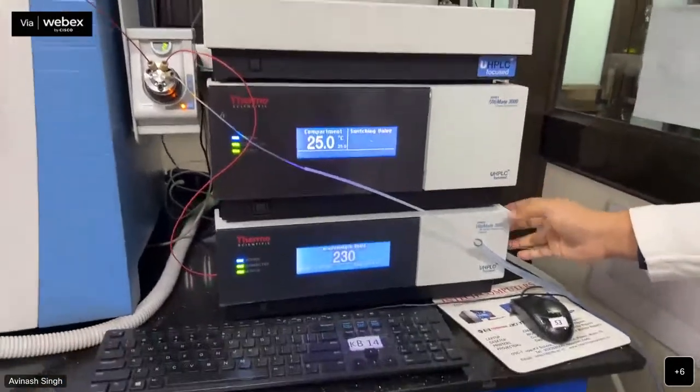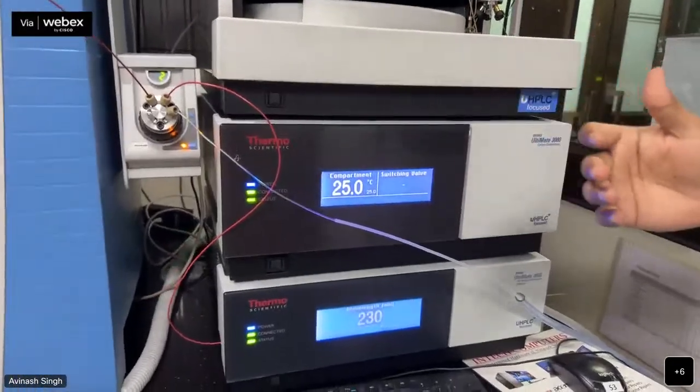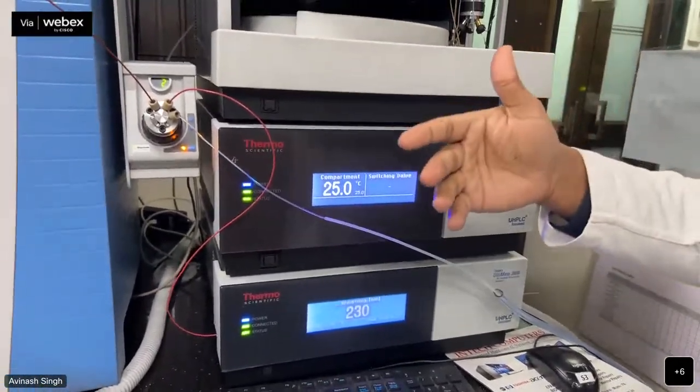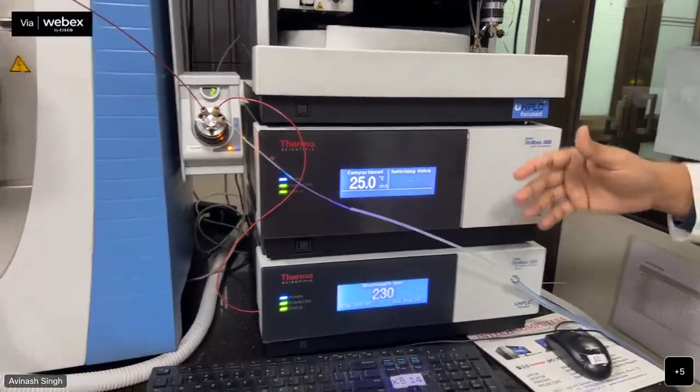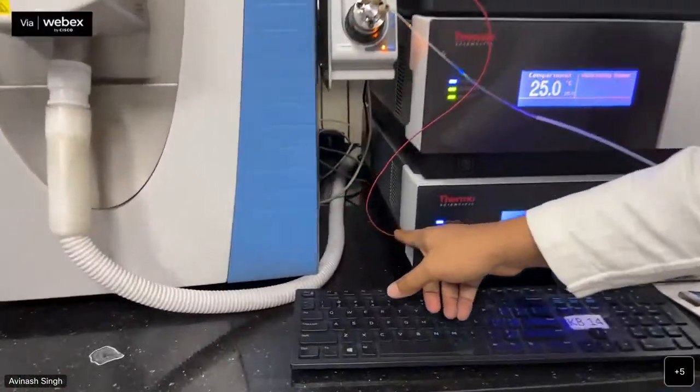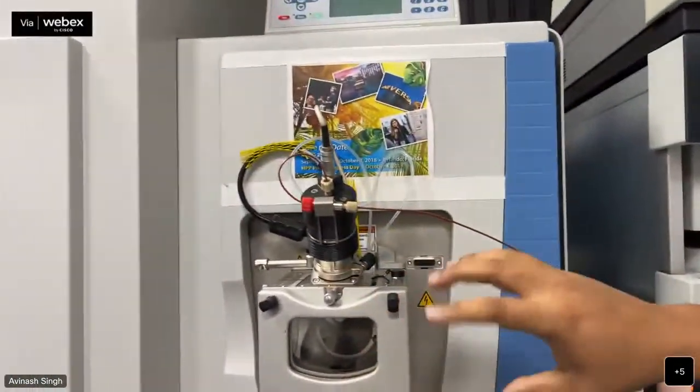And this is the UV detector compartment, where we detect different molecules as they pass through, giving different UV spectra and absorbing the spectra of the particular small molecule. After that, from this compartment, the sample goes to the mass spec, and all the analysis will happen there.